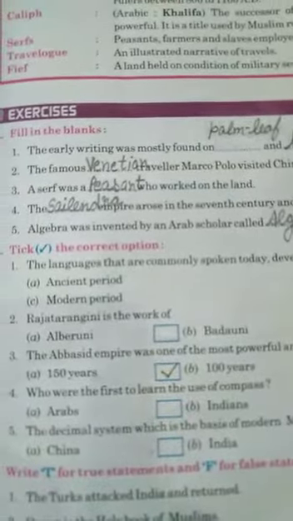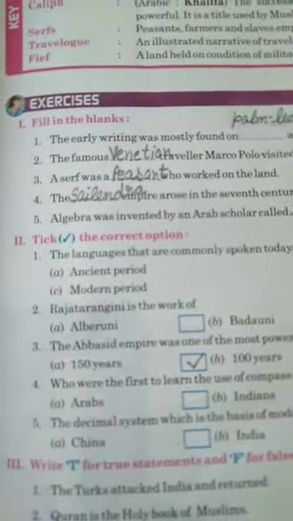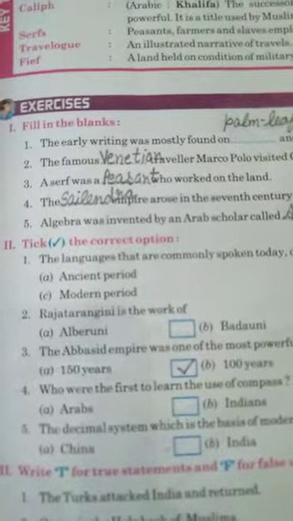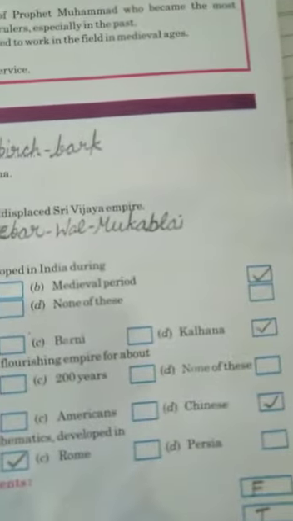Then fifth is algebra was invented by an Arab scholar called Al-Jabr wal Muqabala. Then second part is tick the correct option. First one is the languages that are commonly spoken today developed in India during. The answer is medieval period.